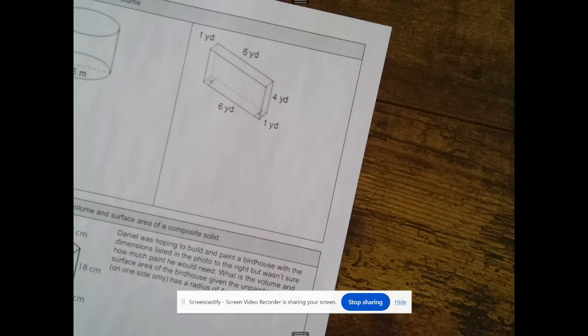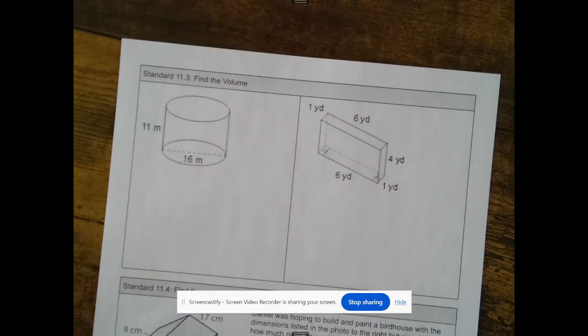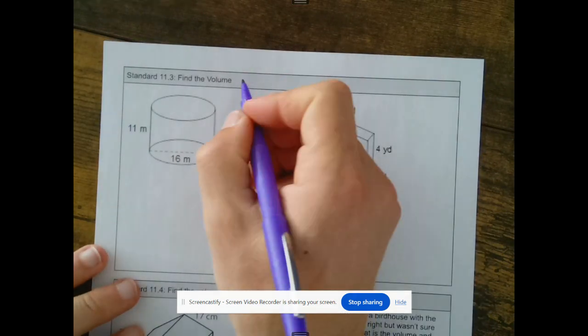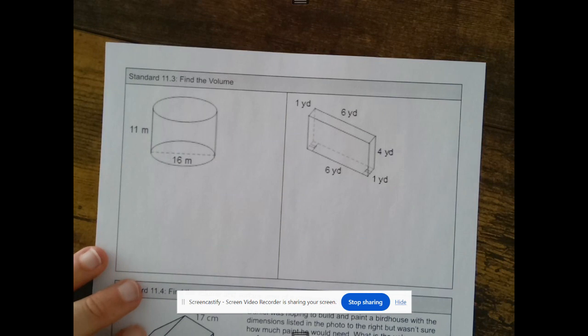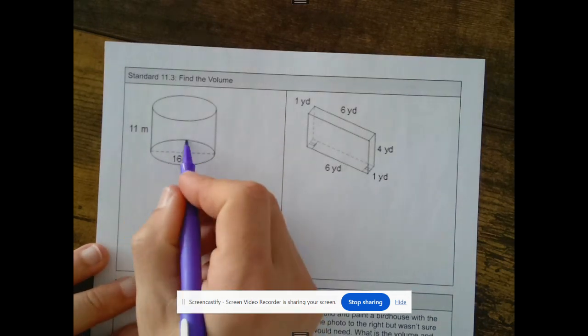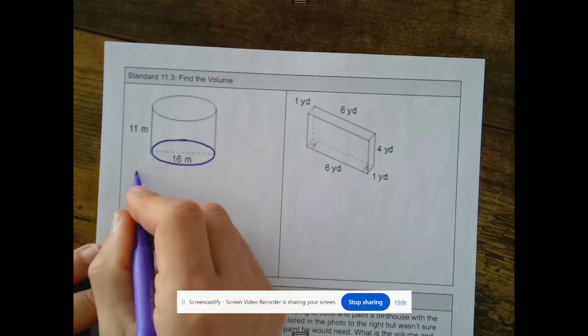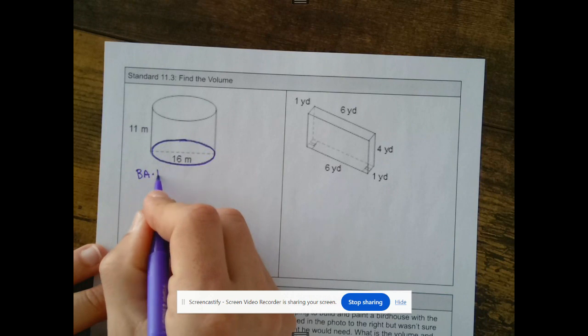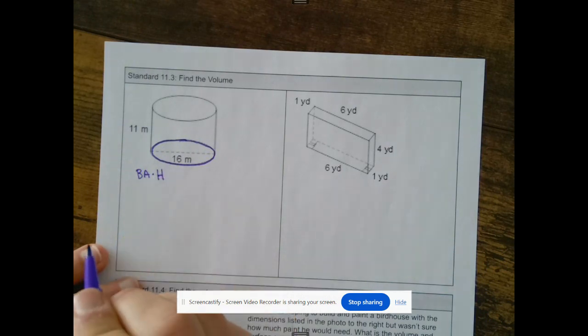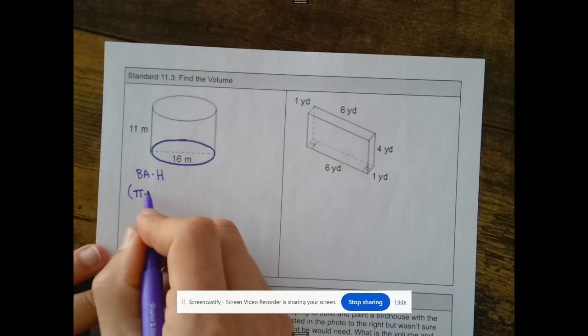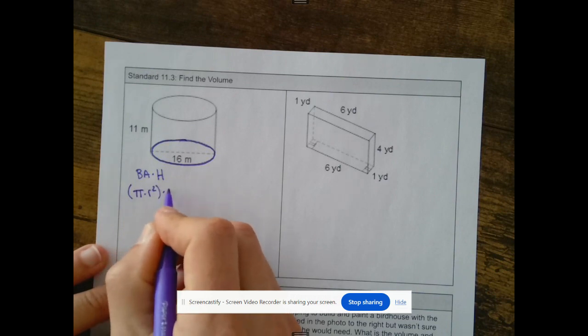11.3, find the volume. So for volume, really what I want to think about here is base area times height. It all starts there. Find the area of the base, multiply it by the height. First step, I have a cylinder. My base here is this shape. It's a circle. So I want to find the base area times the height. So what's my base area? Well, it's a circle. So I'm going to go pi times the radius squared times the height.